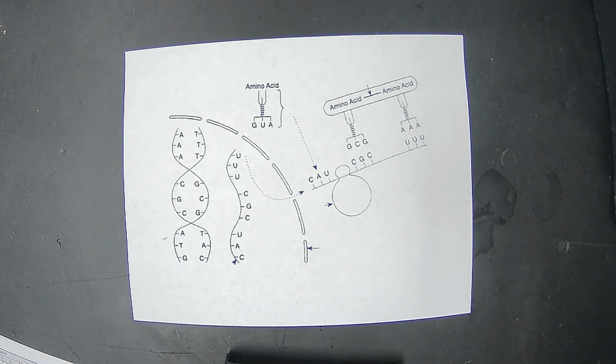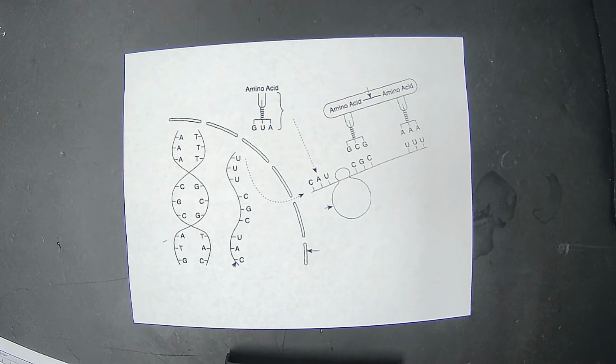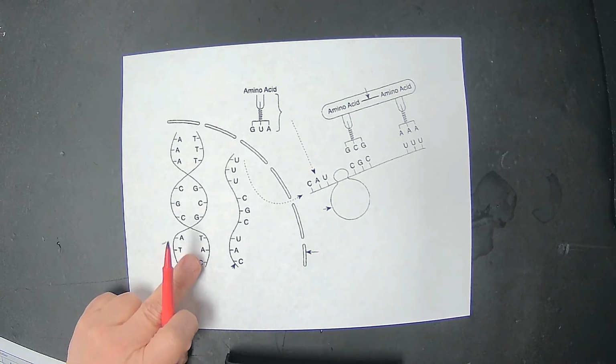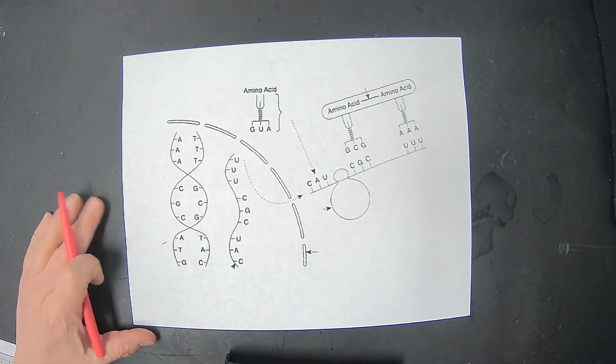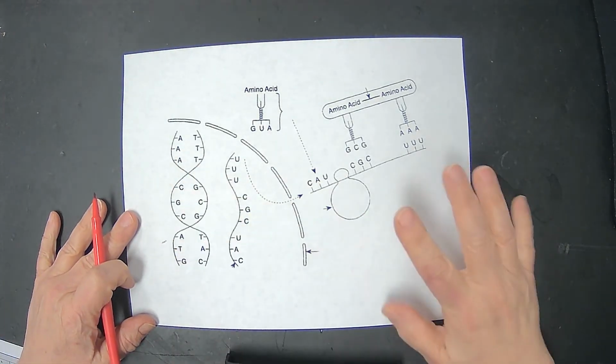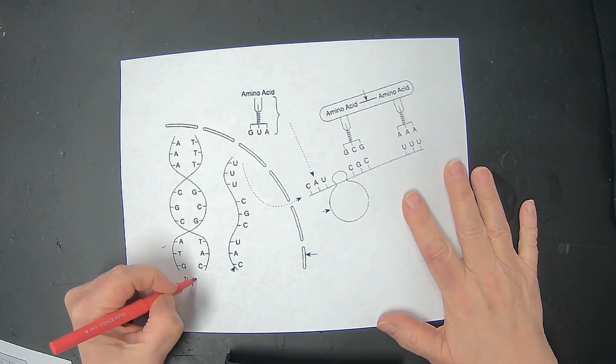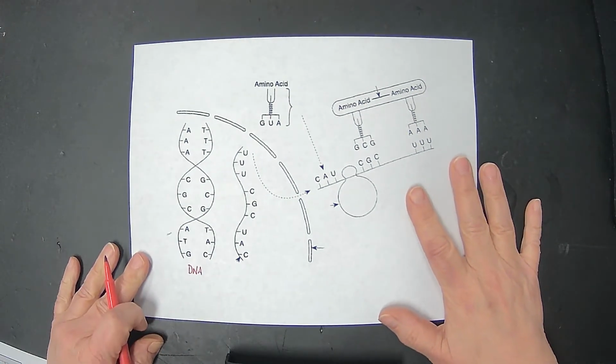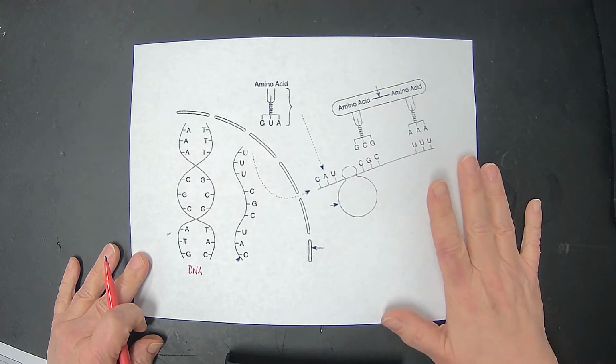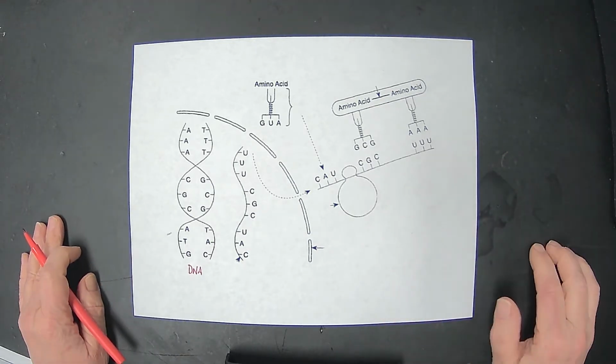So the first thing I did was I looked at this diagram and thought, is there anything here that I know what it is? And immediately I looked at this thing here, and that is clearly a double helix. So I know for sure that that is DNA. The other thing I know is that DNA is only found in the nucleus.